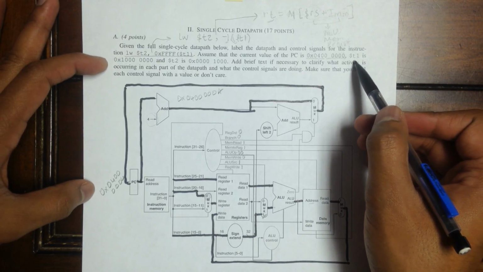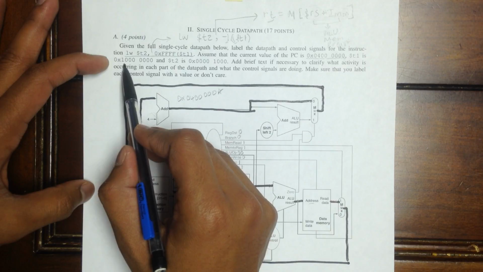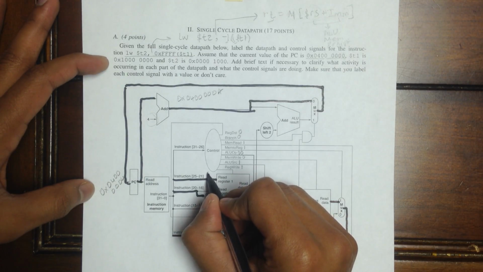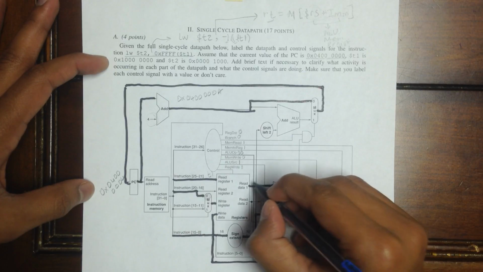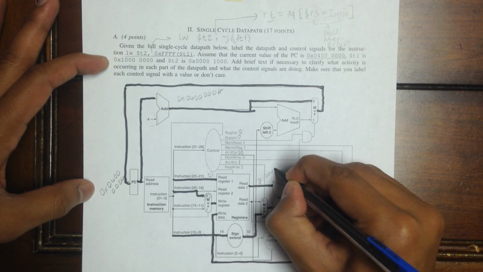Let's see what's happening to T1. T1 was 1 and 7 zeros.